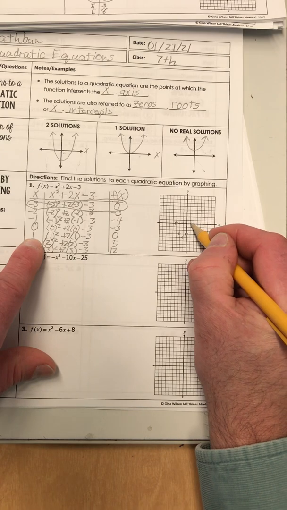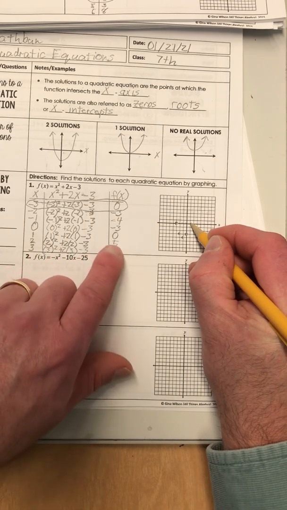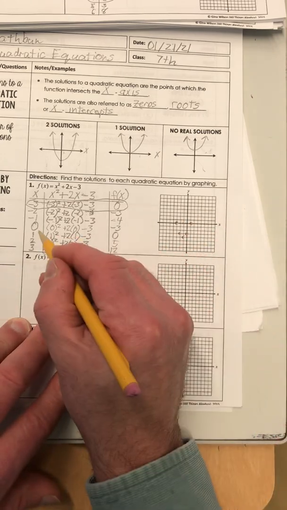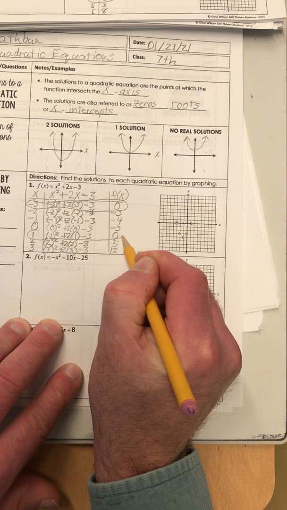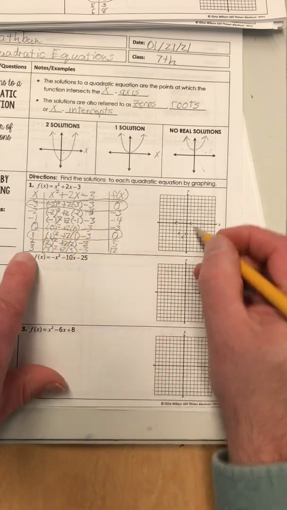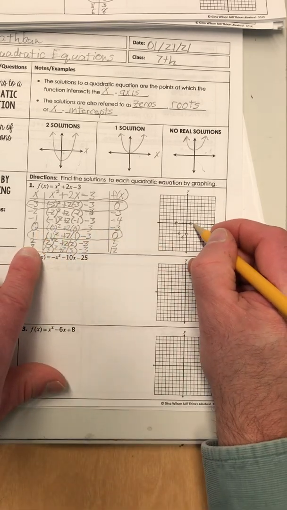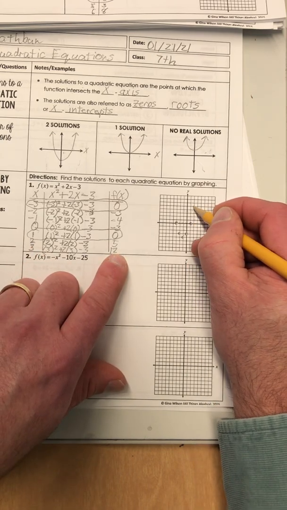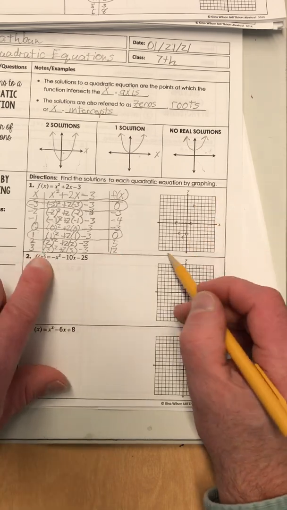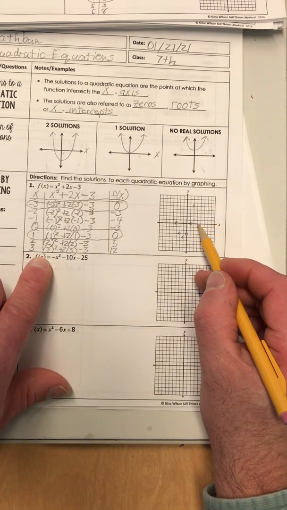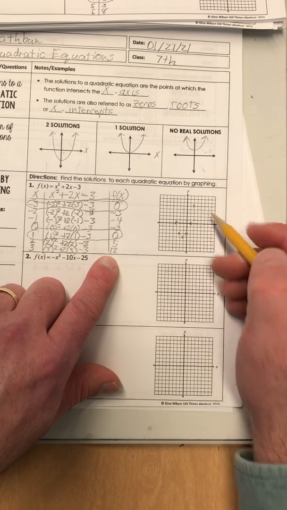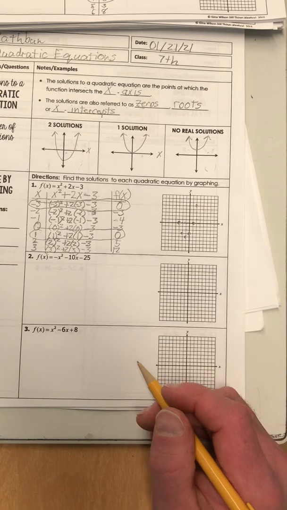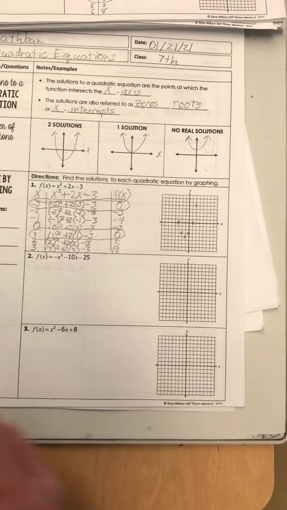When x is 1, y is 0. That's our other solution. When x is 2, y is 5. And when x is 3, y is 12. And I don't have enough room to make that happen, do I? Okay.